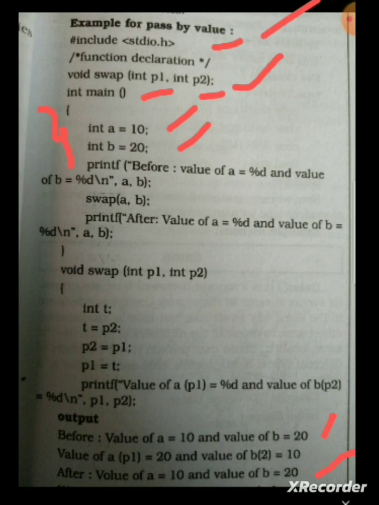And in the output I want before values and after values. That's why I'm taking before colon value of A equals %d and value of B equals %d, A comma B. So the first line will be printed like before value of A equals 10, value of B equals 20.